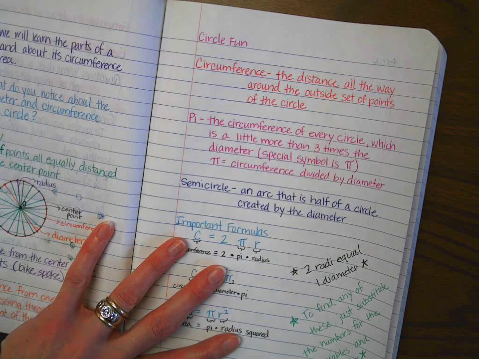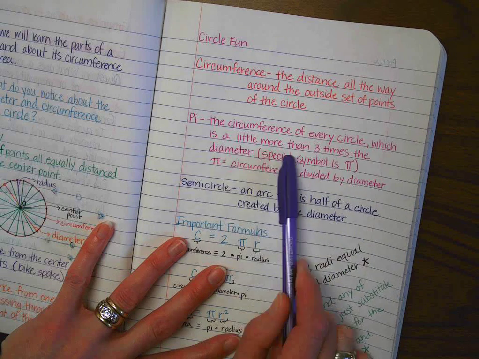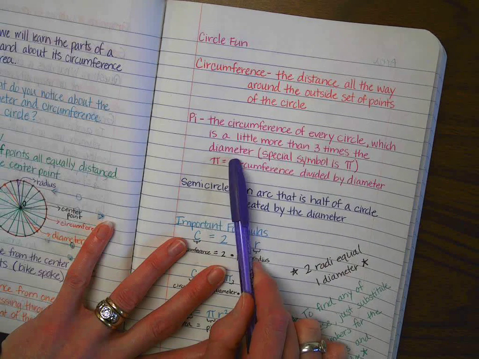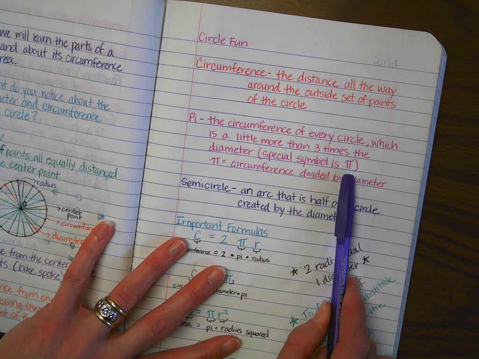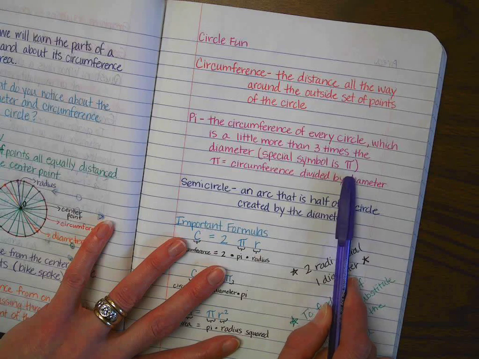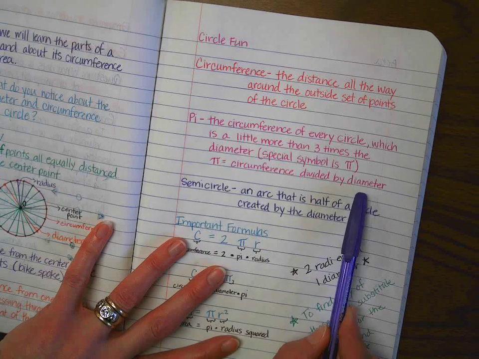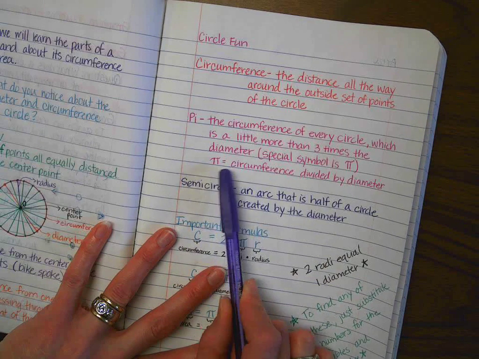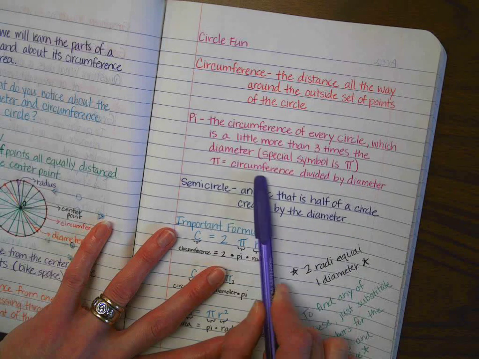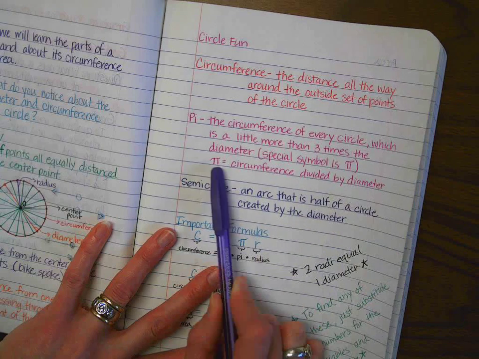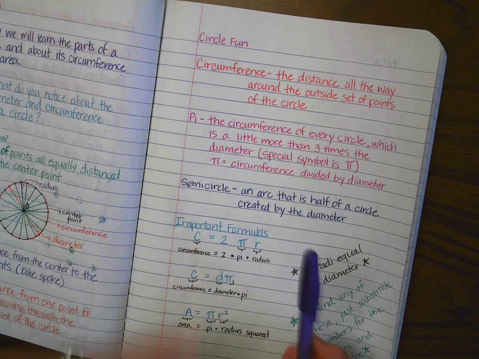So if we go back to the definition of pi, pi is the circumference of every circle, which is a little more than 3 times the diameter. So you have to have 3 diameters and a little bit more. It has a special symbol, and the special symbol looks like just 2 lines going down with a squiggle on the top. And basically the way that you figure out pi is pi equals the circumference divided by the diameter. So if you know the circumference and you divide it by the diameter, you're going to get pi. It's very interesting. We'll play with it on the calculator in class.